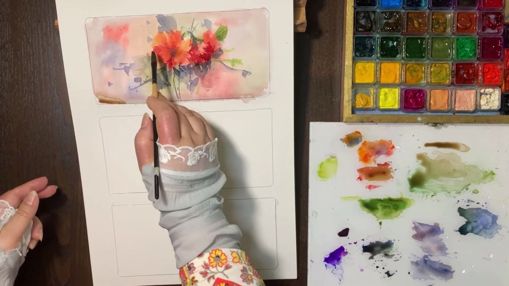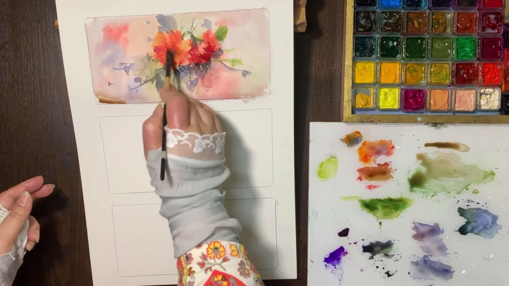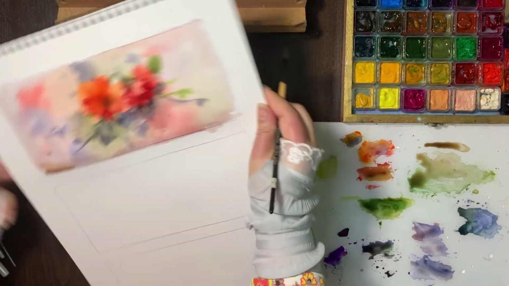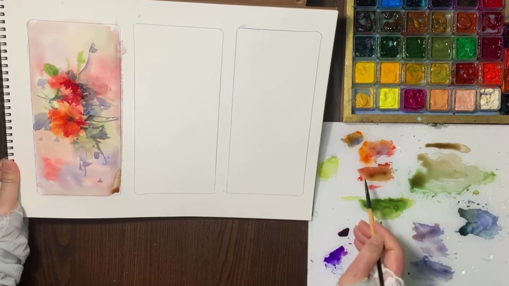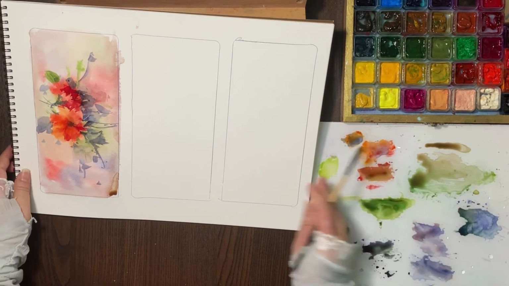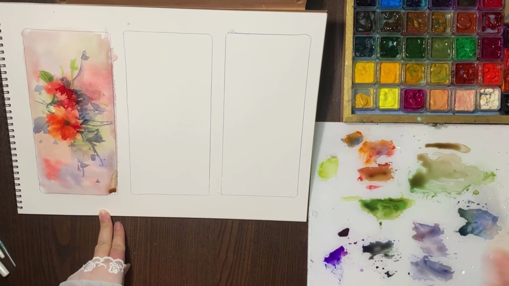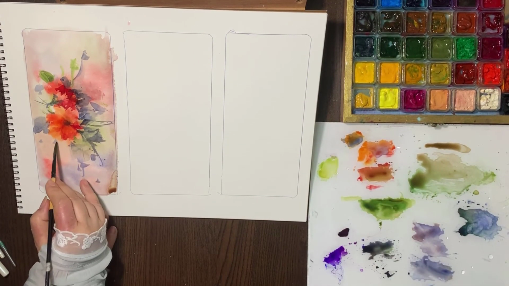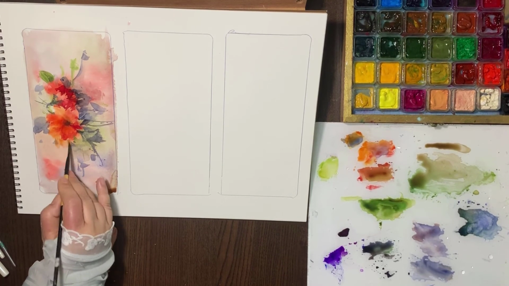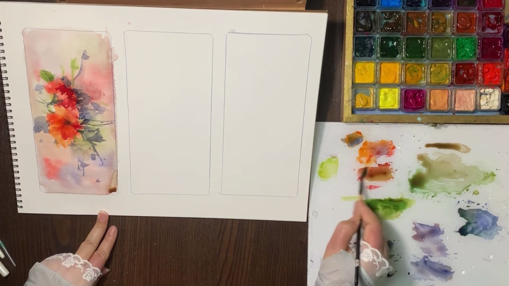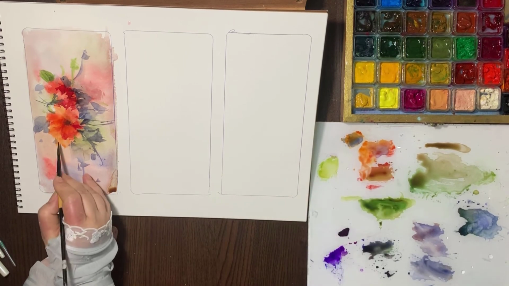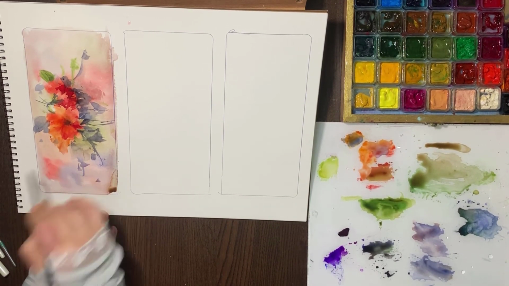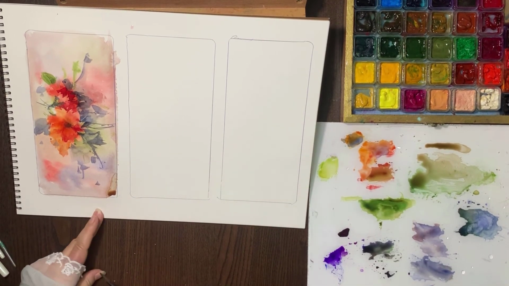Okay, sometimes you need to fade some part of your flower into the background, like this part. Okay, let me show you how. You can just pick the color that you used for the flower, which is orange, but a little neutral. So separate the petals like this and then wash it out.